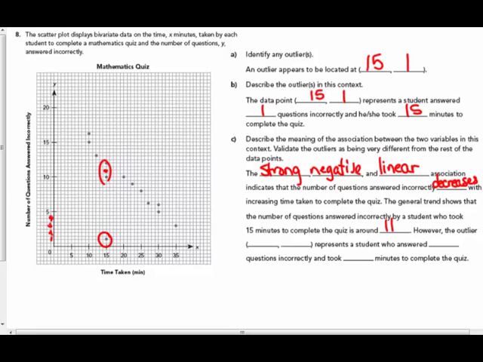However, the outlier of (15, 1), definitely. Most people made 11 mistakes if they finished in 15 minutes. This person only made 1 mistake. It represents a student who answered 1 question incorrectly and took 15 minutes to complete the quiz.